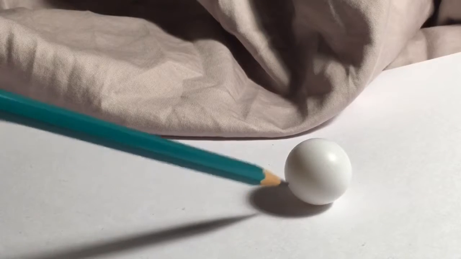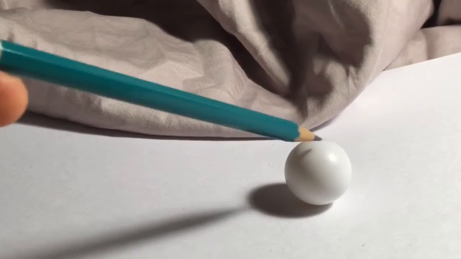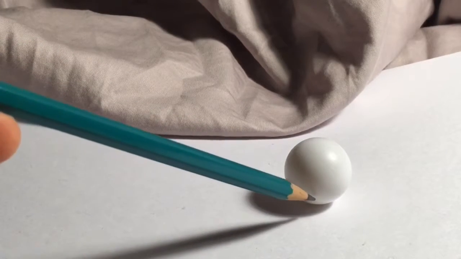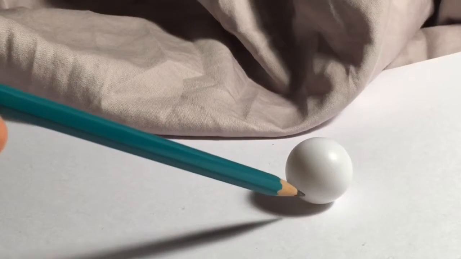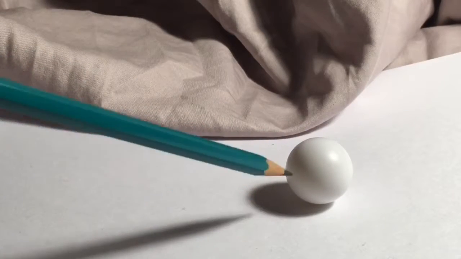Now, because it's second-hand light, it's not direct. This is direct, so it's always going to be brighter. But this is not. The reflected light can never, ever be as bright as the direct light. Never, because it's second-hand. It's used.